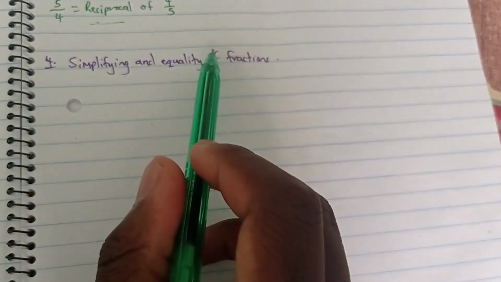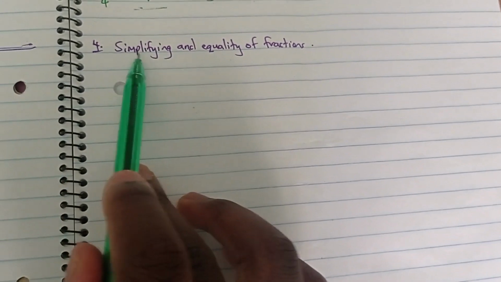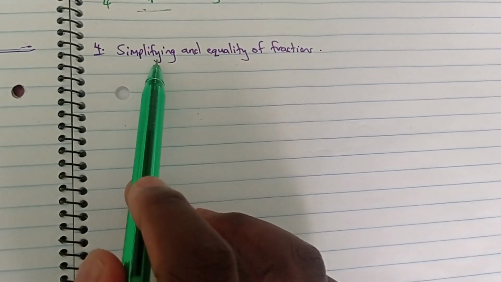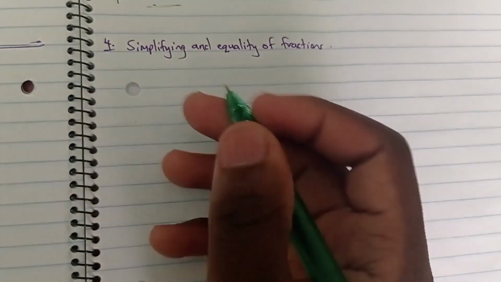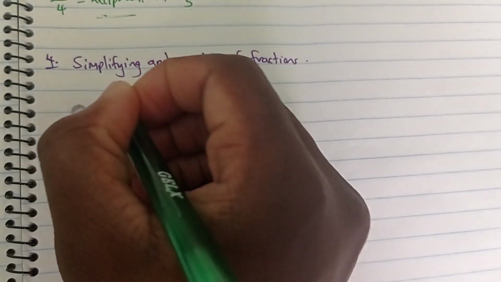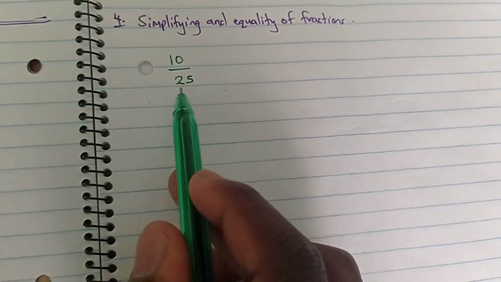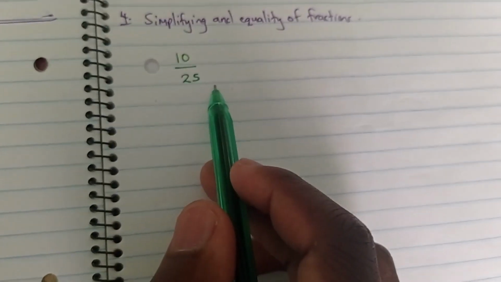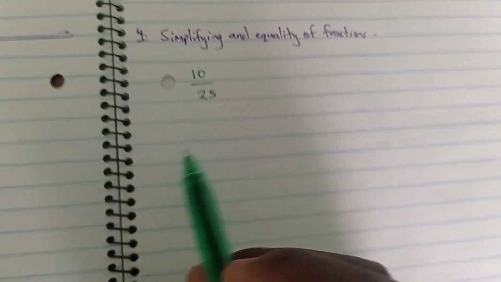Next on, we are going through the simplifying and equality of fractions. As the name says, simplifying is making something simpler. So in this case, making fractions simpler. For example, let's say 10 out of 25. This is just a normal proper fraction. Then let's say it's a question now and you're asked to simplify this fraction. What do you do?